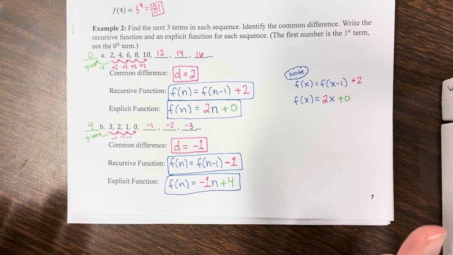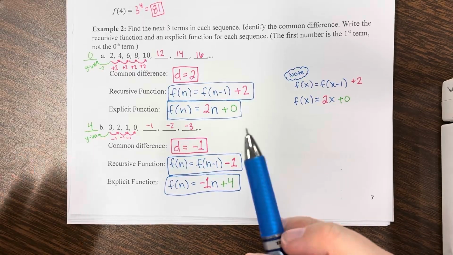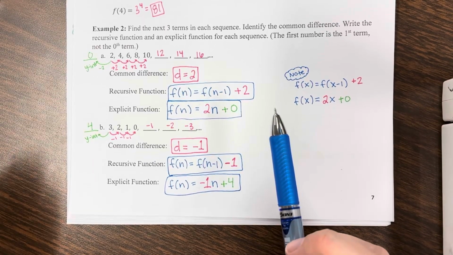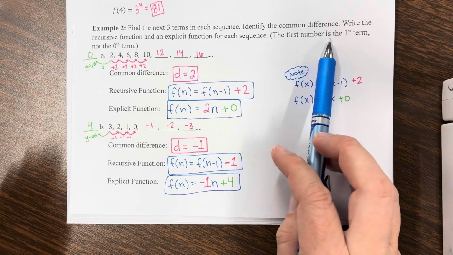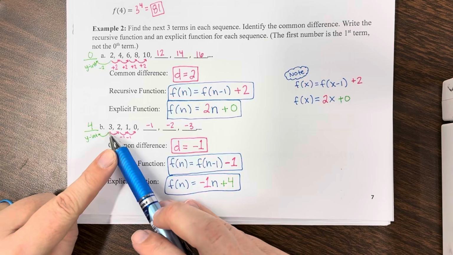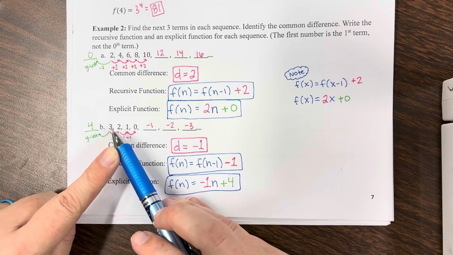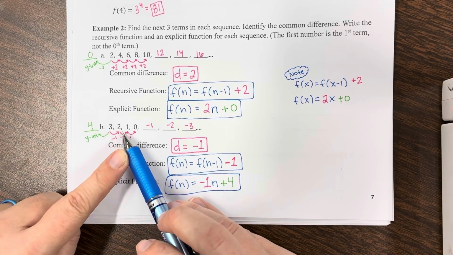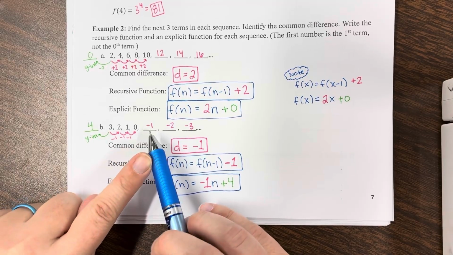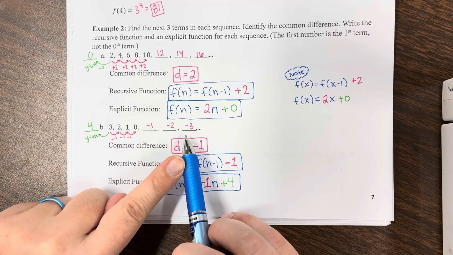Okay, to clarify, when you are given a sequence, the first number in the list is your first term. So this is your first term, second term, third term, fourth term. We found the 5th, 6th, and 7th term.